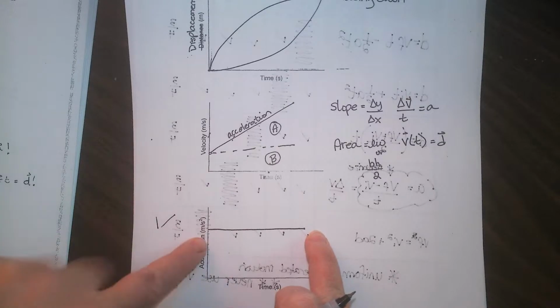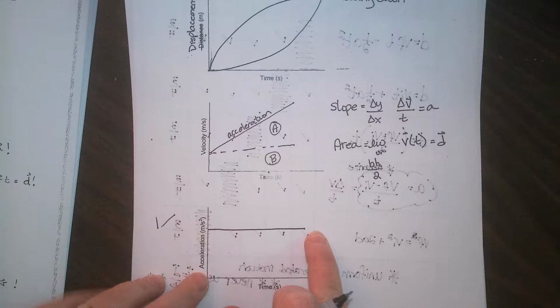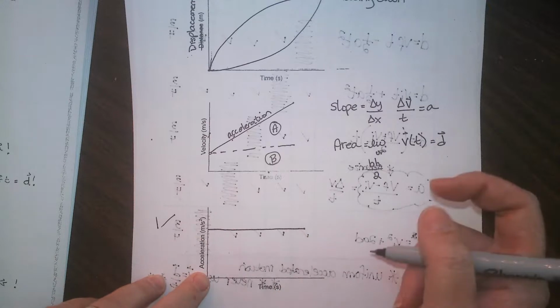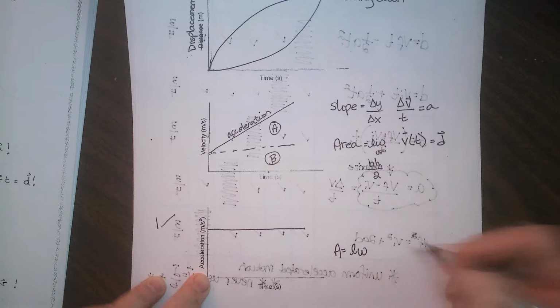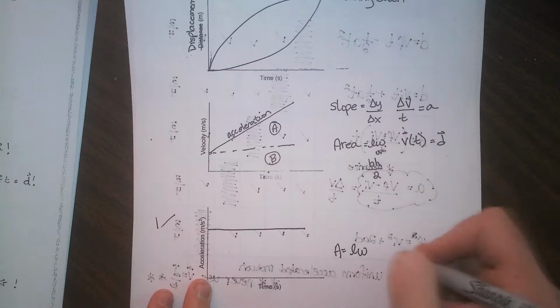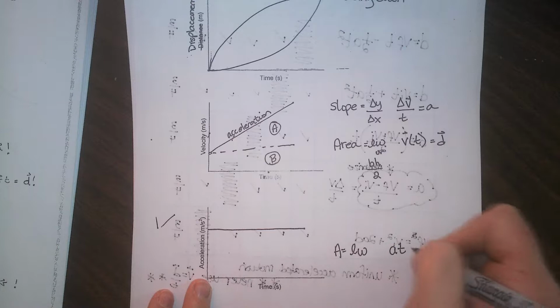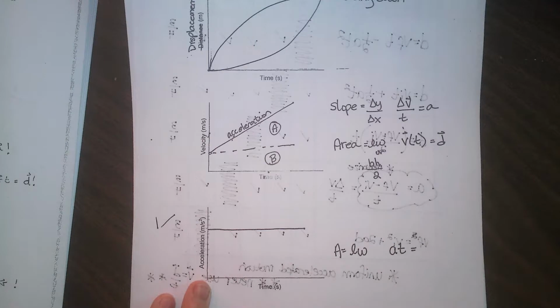So can I do a slope formula with this line? No. But what can I do? I could do area, and area is length times width. And so I would have acceleration times time. And what does acceleration times time look like? Let's look.